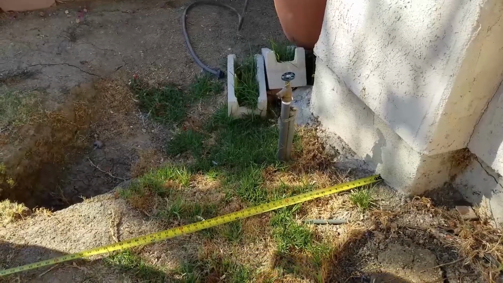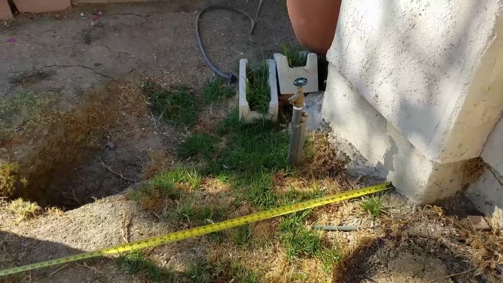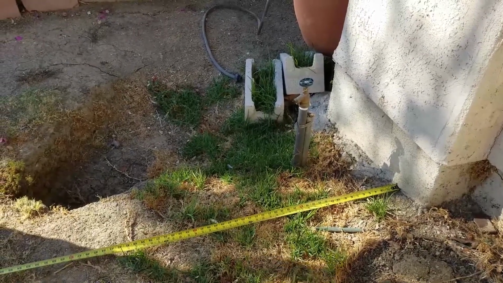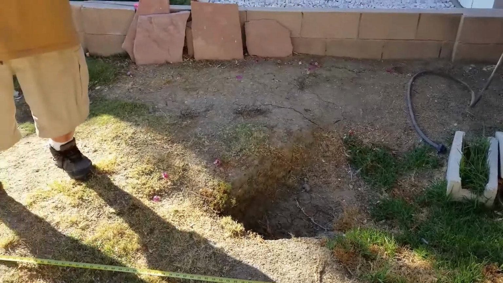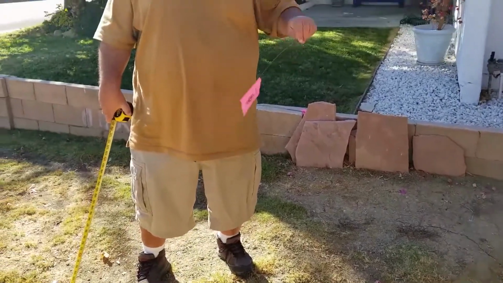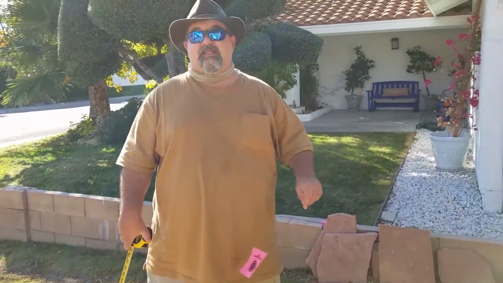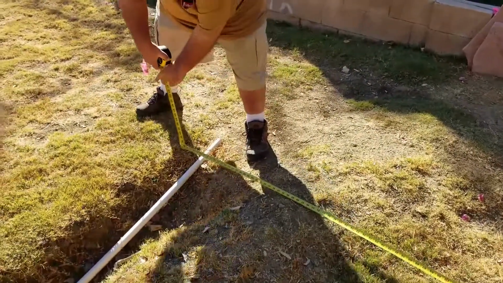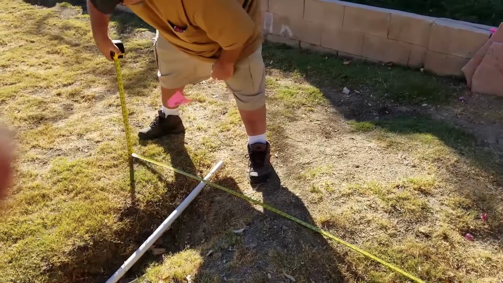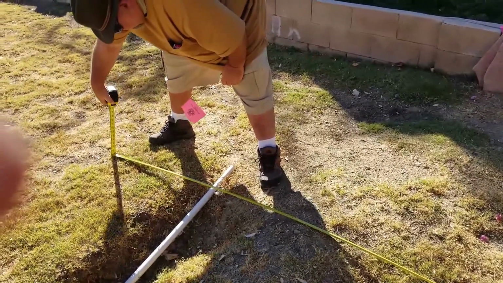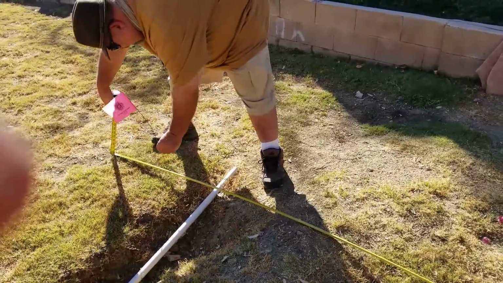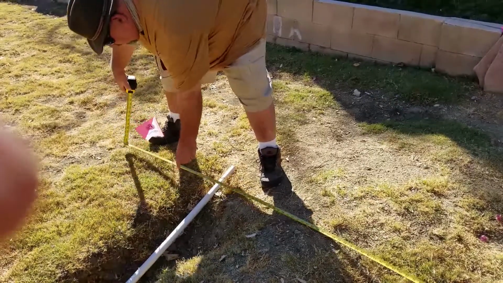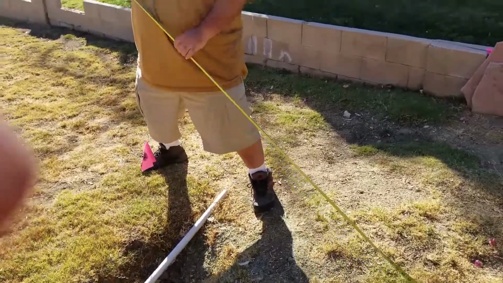So the next thing we're going to measure is 10 foot out from the foundation of the house. What we don't want to do is let water sink in too close to the foundation. So we like to use 10 foot as our marker before we start actually absorbing water into the ground.